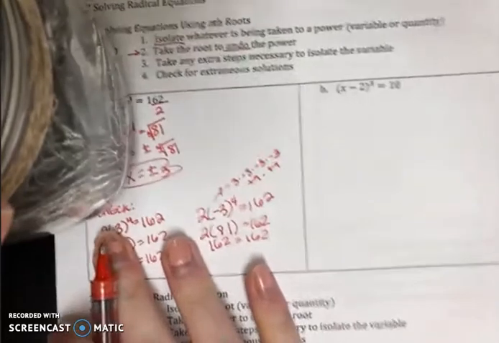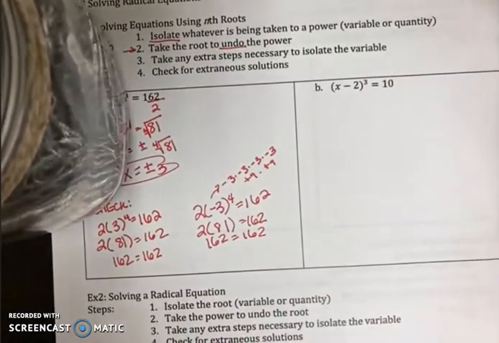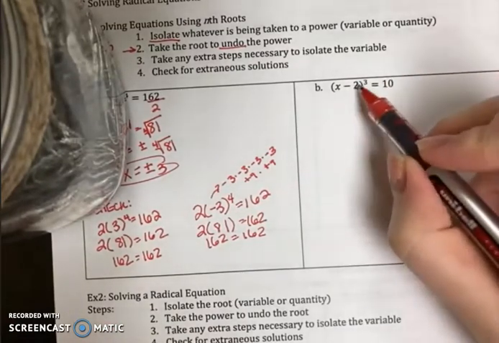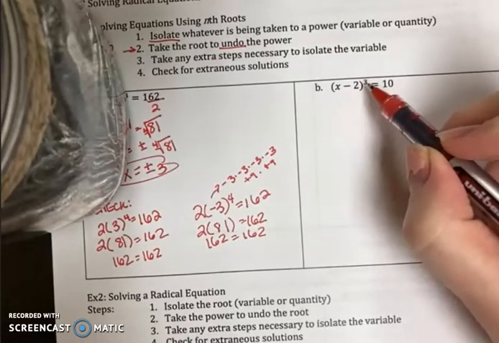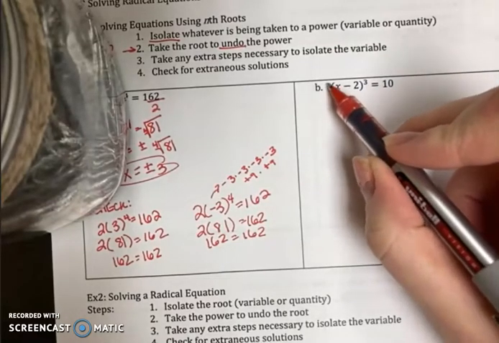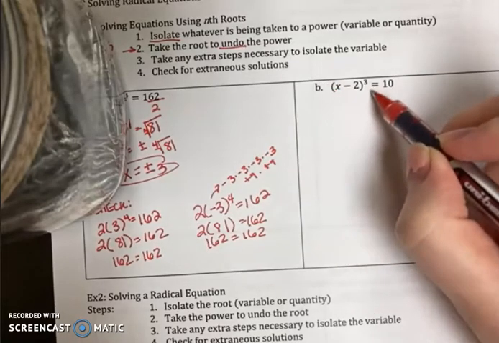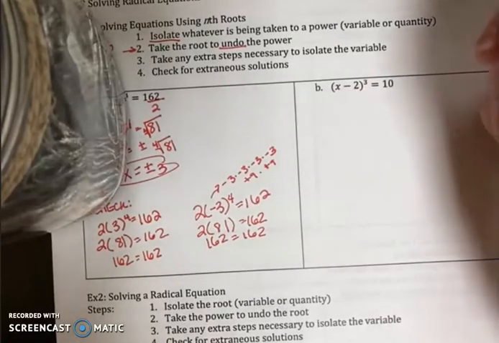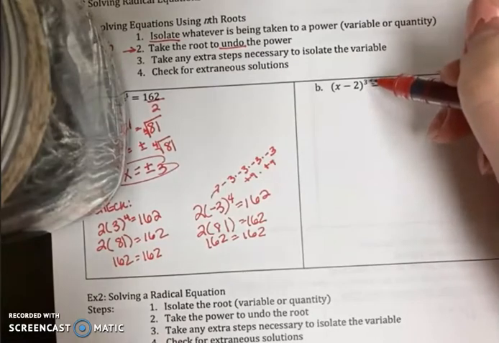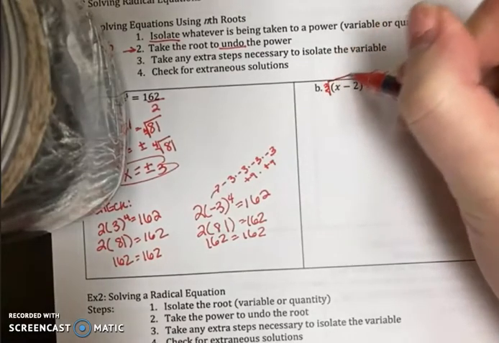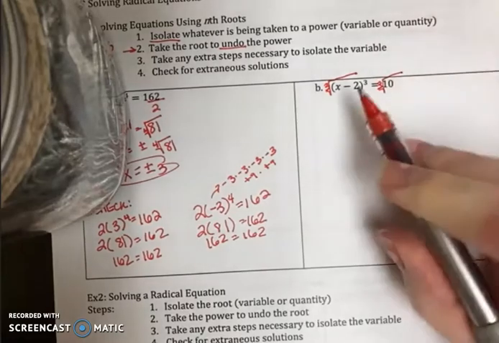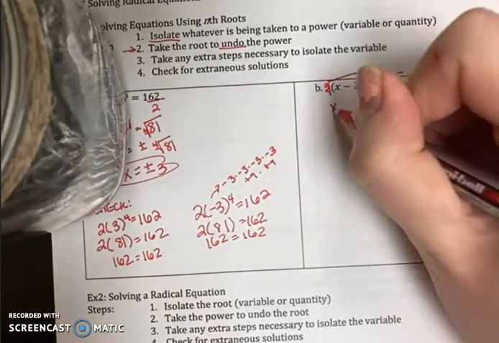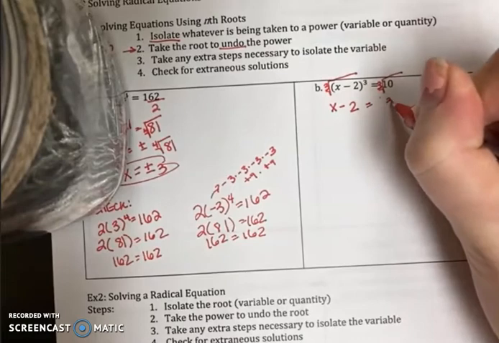Part B. First thing is to isolate the term that has the power. And this is already isolated. I cannot add the 2 to each side because this is a part of what's being taken to a power. So I'm not multiplying it by anything, I'm not dividing it, I'm not adding or subtracting anything on the outside, it's already isolated. Step 2 is to take the root and undo the power. To undo a cubed, I need to take the cube root. What we do to one side, we have to do to the other. Now, since this is an odd root, we do not need to put plus or minus. So we're left with x minus 2 equals the cube root of 10.